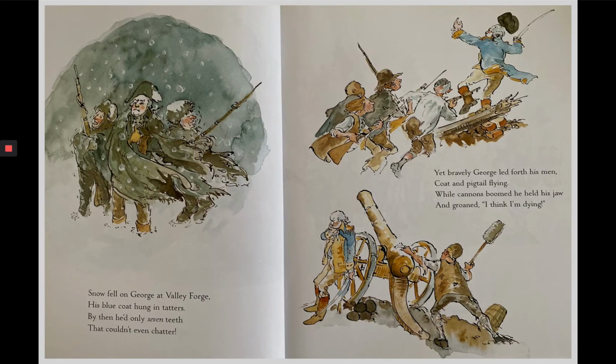Snow fell on George at Valley Forge. His blue coat hung in tatters. By then he'd only 7 teeth that couldn't even chatter. Yet bravely George led forth his men, coat and pigtail flying. While cannons boomed, he held his jaw and groaned, "I think I'm dying."